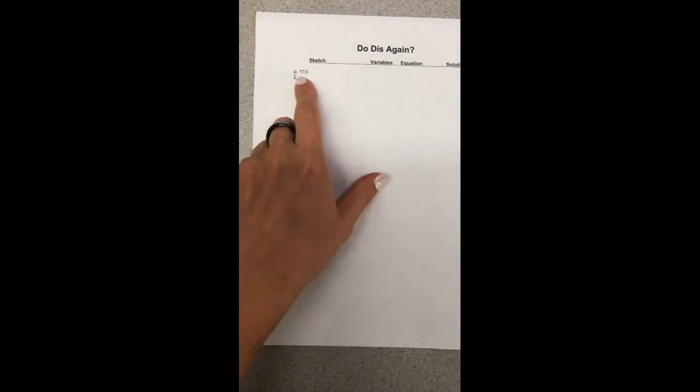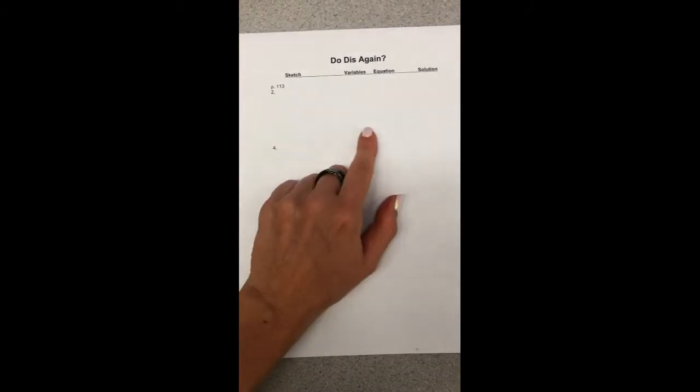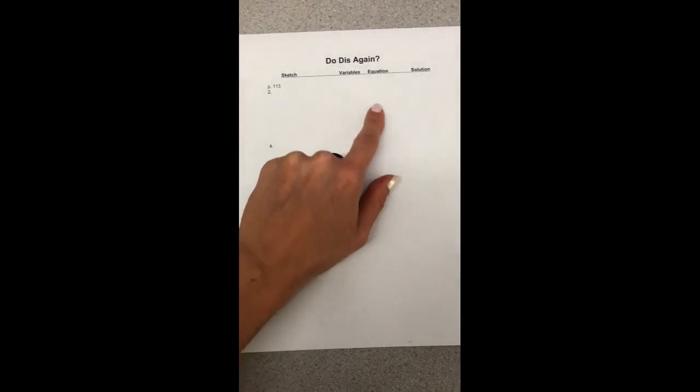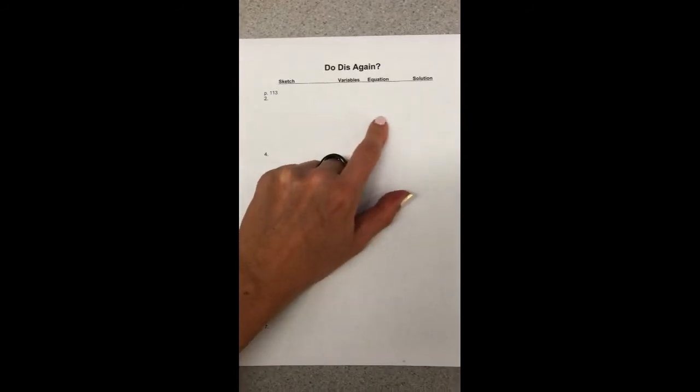All right, you guys are going to go ahead and go to page 113. What you're going to do is draw a sketch of what's going on, write the variables that you are given, write the equation or equations that you will need to use, and then solve it over here. I'm talking about page 113, starting with number 2. Good luck.